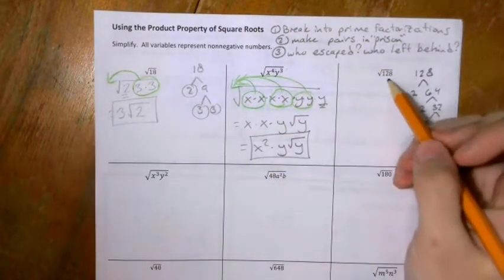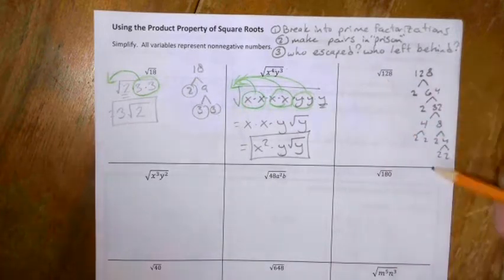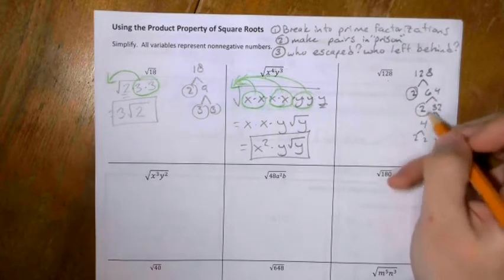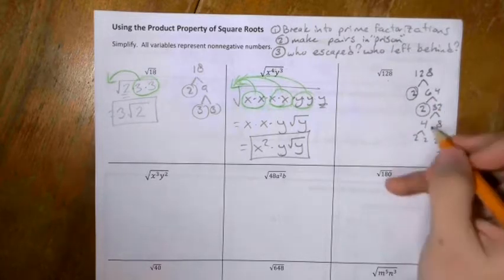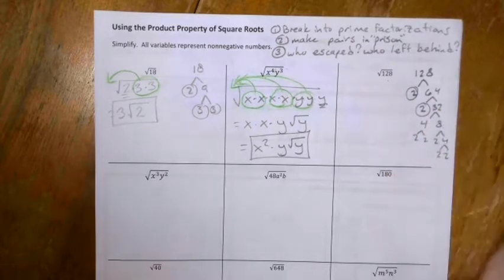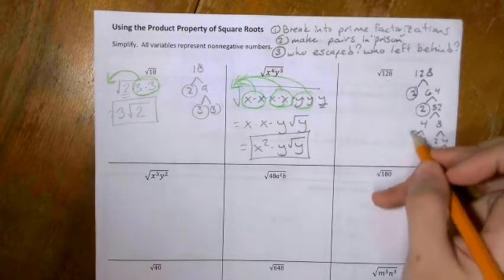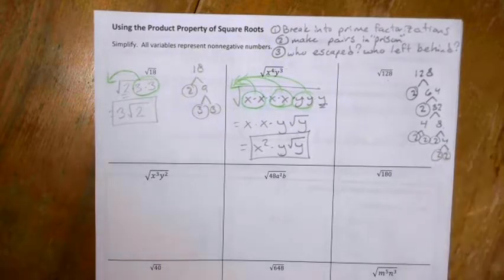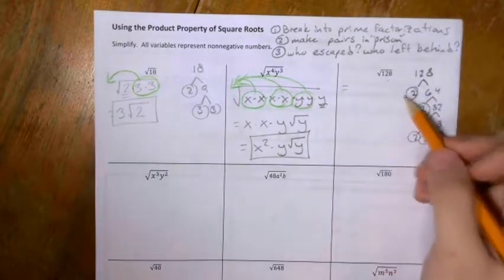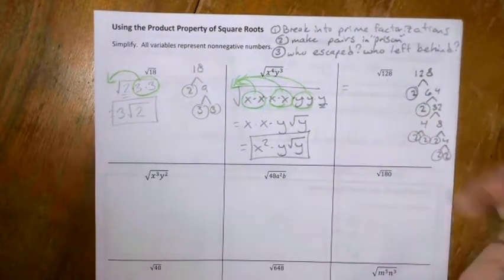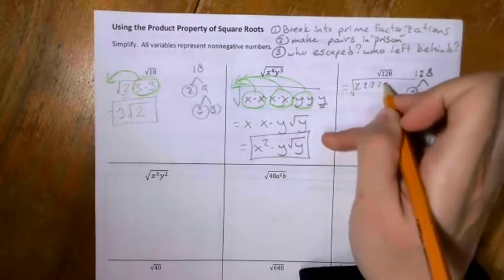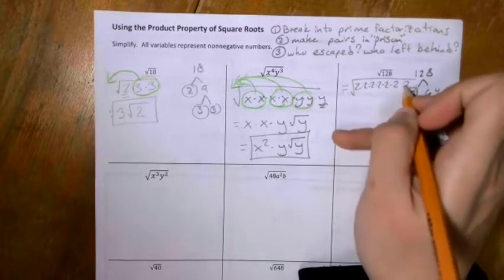For our next one here, 128. Let's do the factor tree for 128. We have 2 times 64. 64 is really 2 times 32, which is really 4 times 8. Neither of those are prime, though. 4 is really 2 times 2. 8 is really 2 times 4. And 4 is really 2 times 2. So we have 1, 2, 3, 4, 5, 6, 7 2's here. 2 times 2 times 2 times 2 times 2 times 2 times 2.